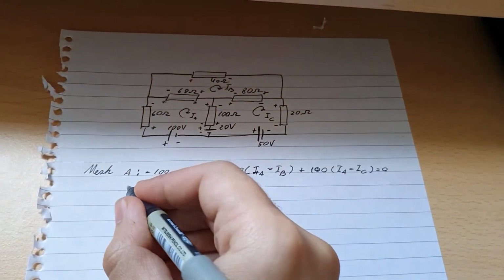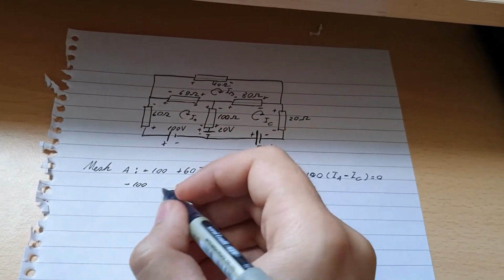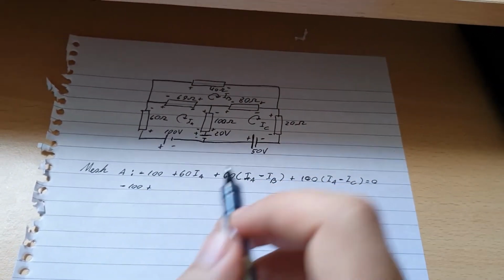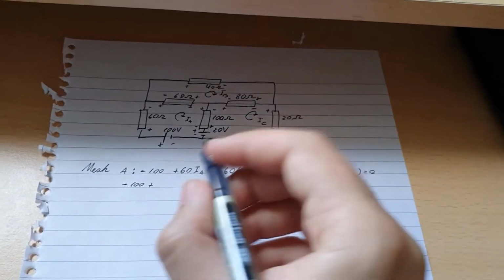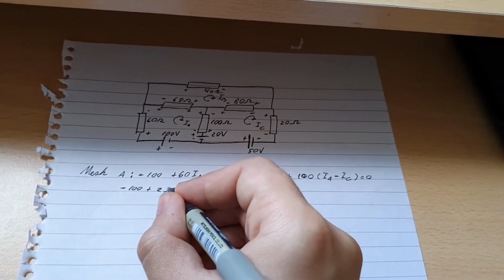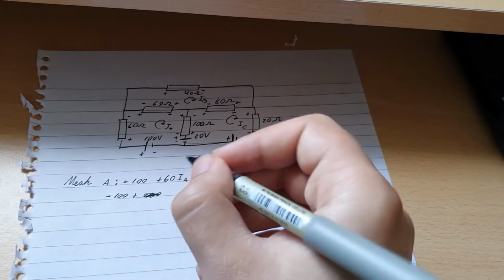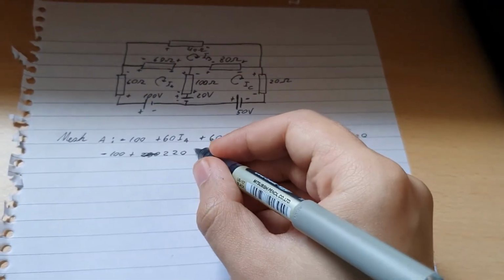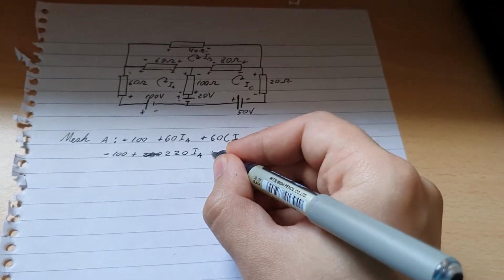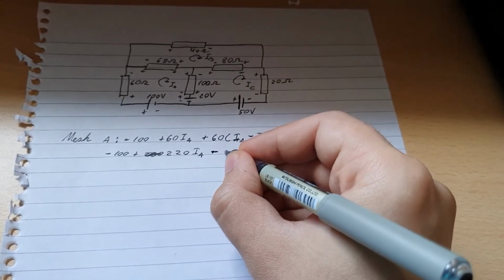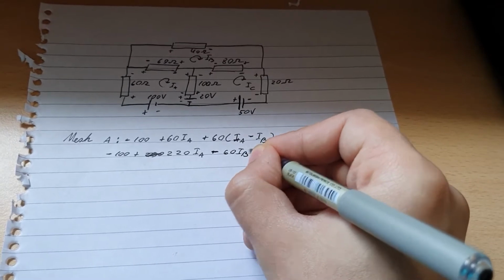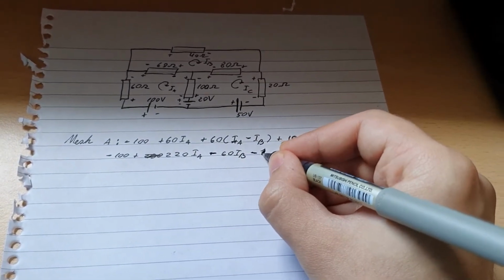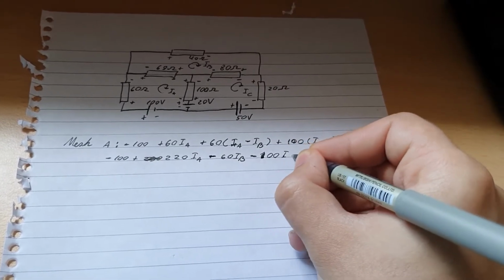This would be minus 100 plus 60, plus 120, that would be 220 IA, minus 60 IB, minus 100 IC.